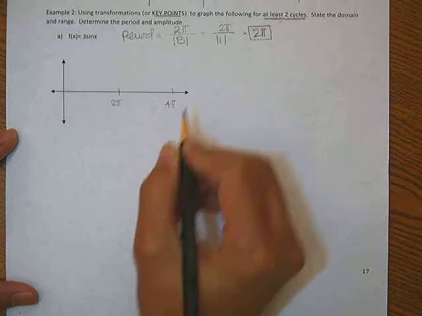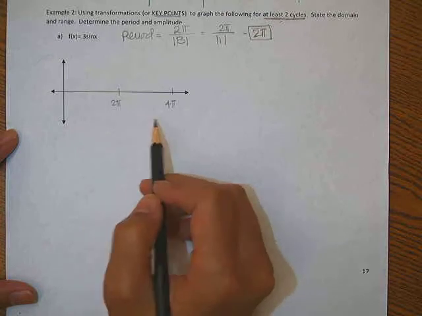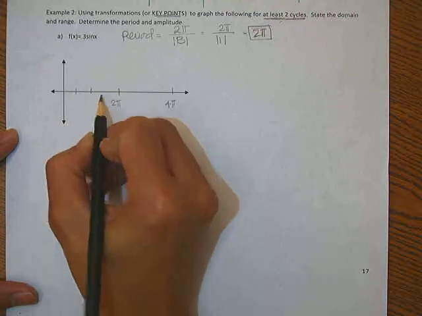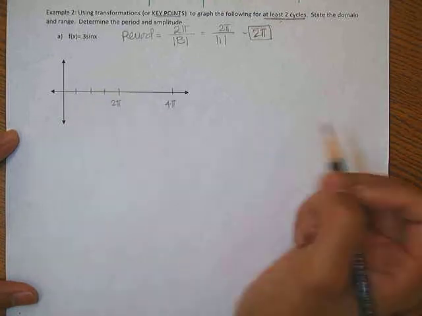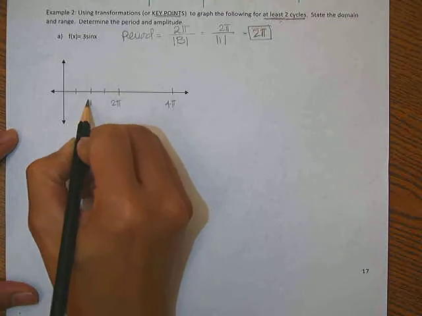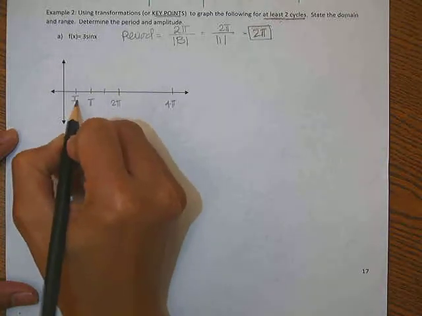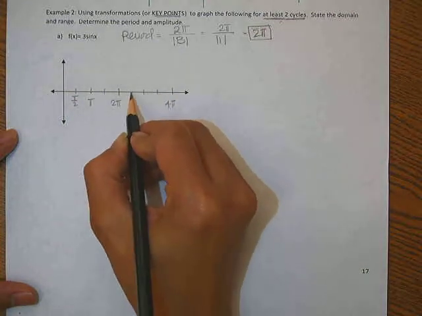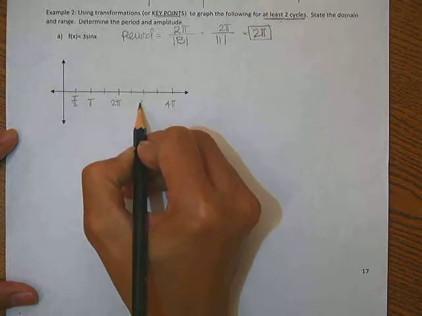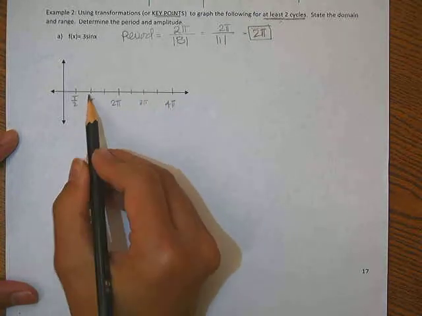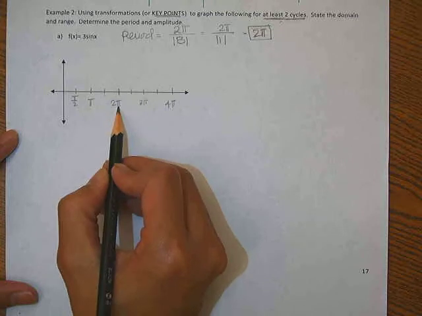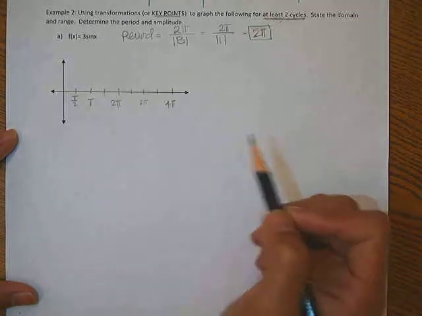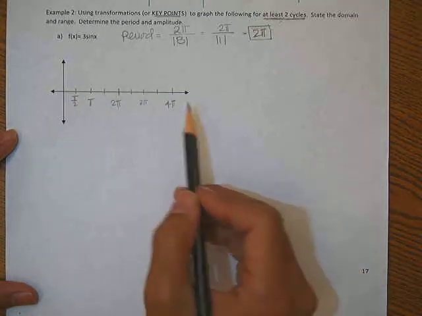Okay, so since I'm graphing 2 full cycles, I should have 4 pi total. Each period should have 4 equal intervals. So half of 2 pi is pi, and half of pi is pi over 2. So each tick mark is worth pi over 2 radians. So again, 4 equal intervals. Between 2 pi and 4 pi, there should be 3 pi. So this is pi over 2, 2 pi over 2, 3 pi over 2, 4 pi over 2, which reduces down to 2 pi, 5 pi over 2, 6 pi over 2, 7 pi over 2, 8 pi over 2, which reduces down to 4 pi. So they have to be consistent, okay?